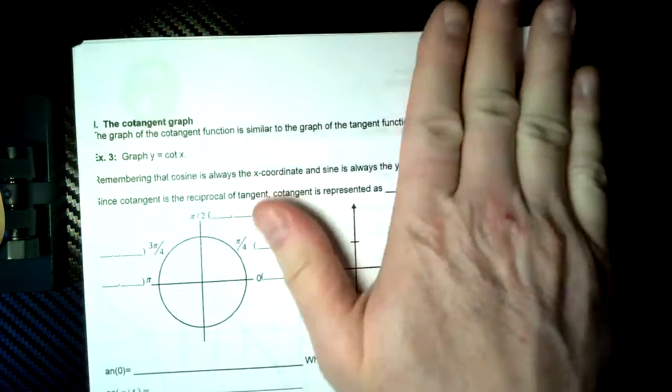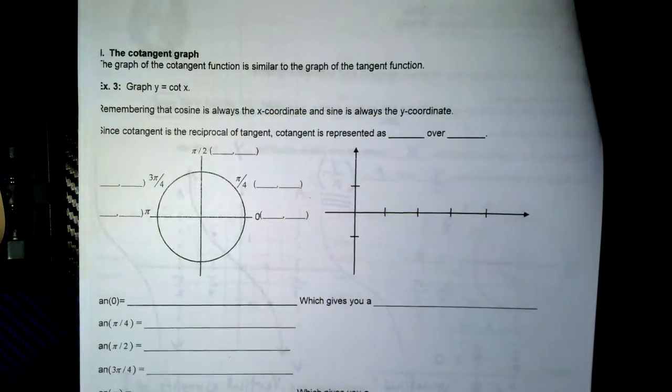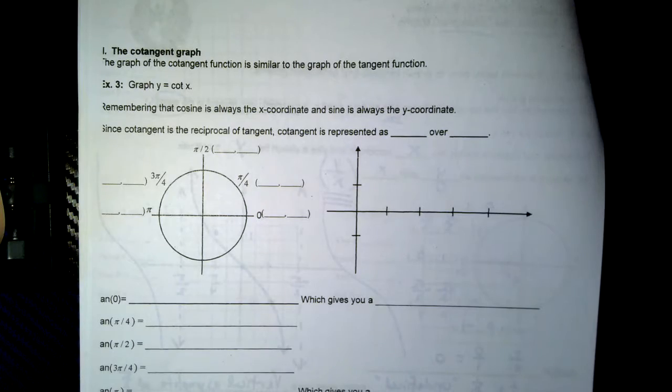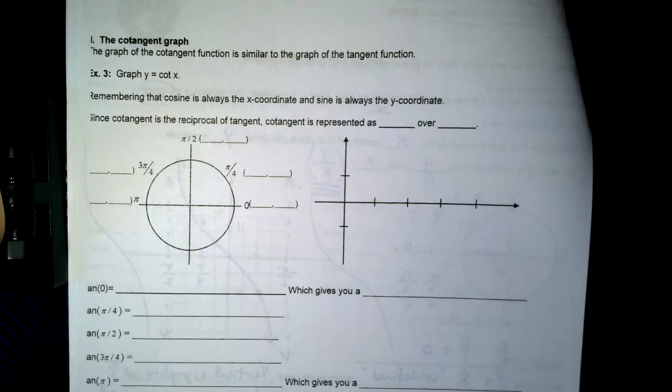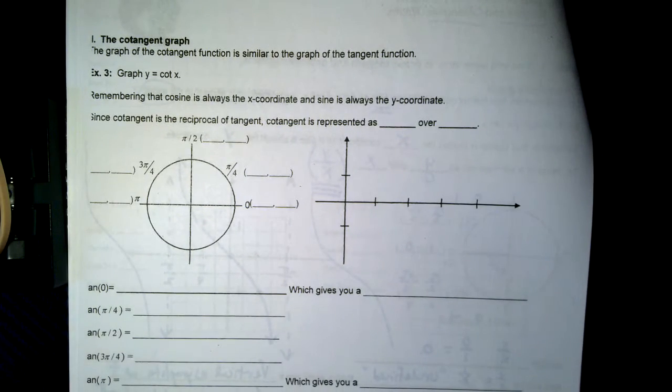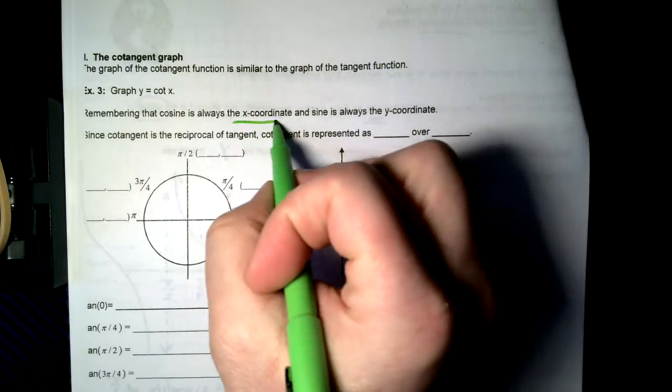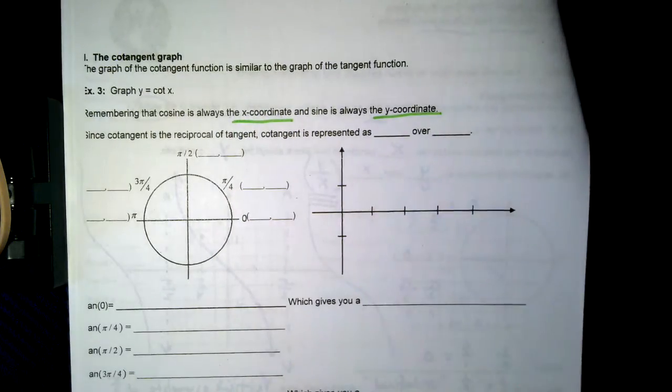Let's talk about cotangents. Well, I'm going to get started on cotangents. I can see my time's going to run out. We got a couple of examples to do as well. All right, cotangent graph. The graph of the cotangent function is similar to the graph of the tangent function. Remember, the cosine is always the x-coordinate, and the sine is always the y-coordinate, okay?